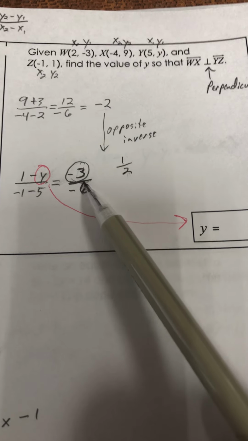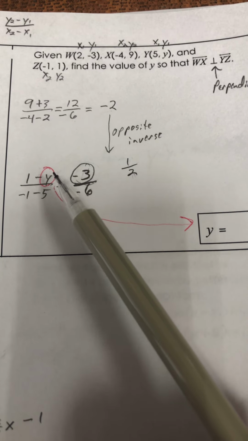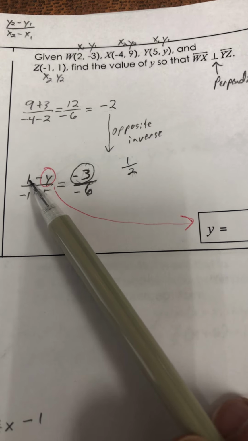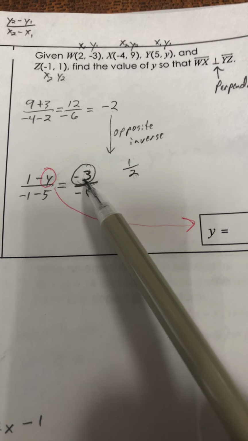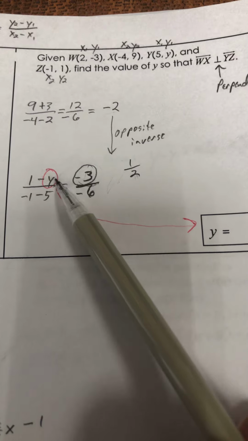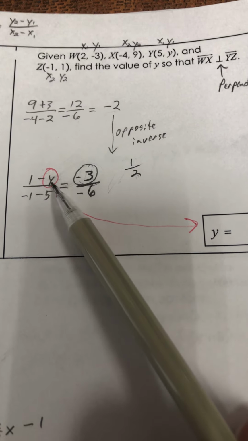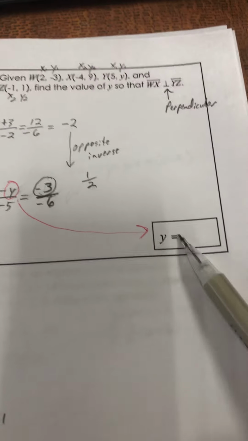So in order for this to become a positive half, this 1 minus Y has to equal a -3 in order for this to become 1/2. So what number would you put in here to make 1 minus it become -3? That's what your Y equals.